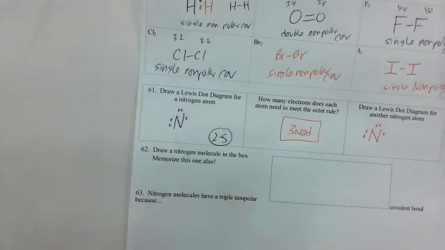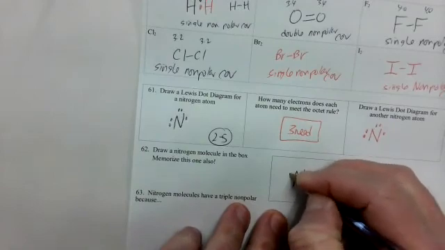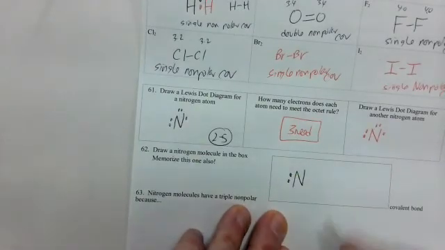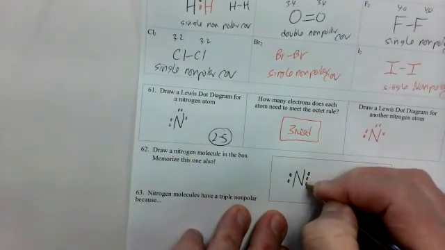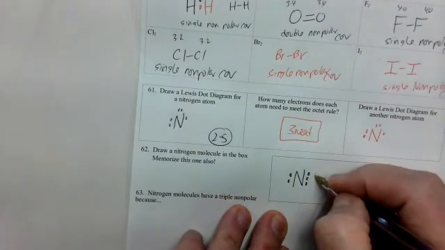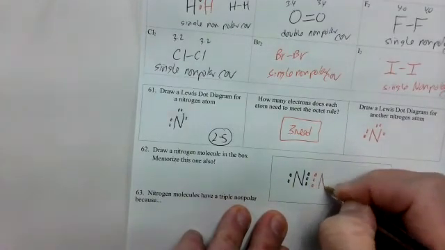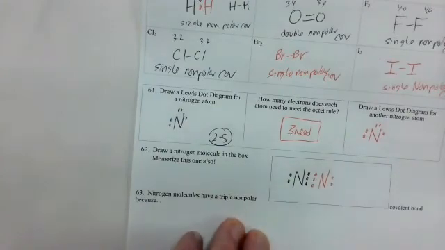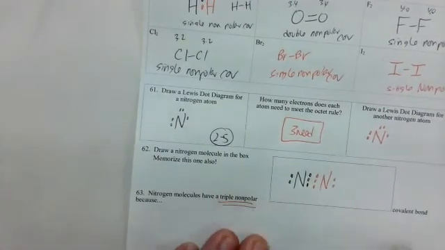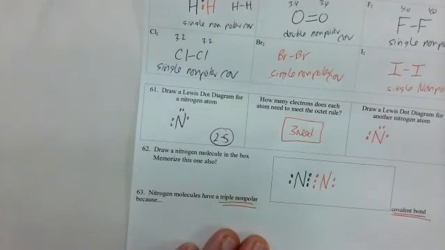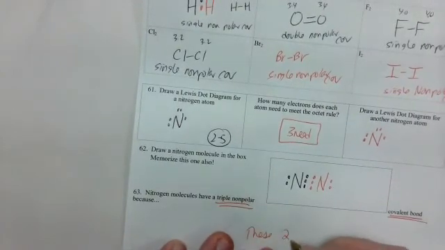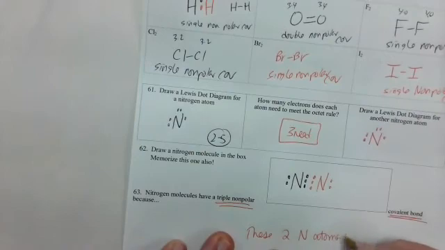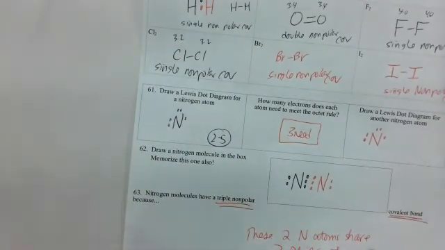How are we going to draw it so that it's going to work better? How about this? I'm going to make nitrogen have 2 dots like that. And then I'm going to put 3 dots like this. The next one's going to have 3 dots like this and 2 dots on the outside. This is called a triple nonpolar covalent bond because these 2 N atoms share 3 pairs of electrons.